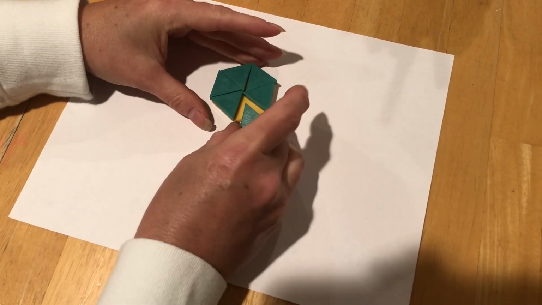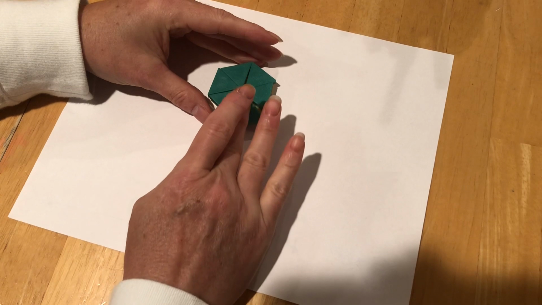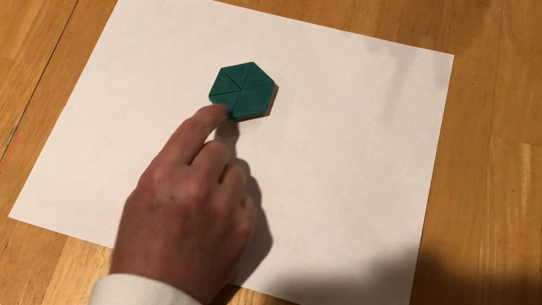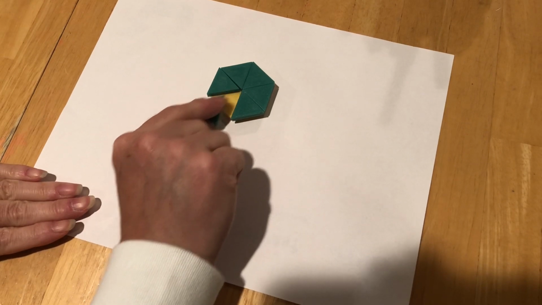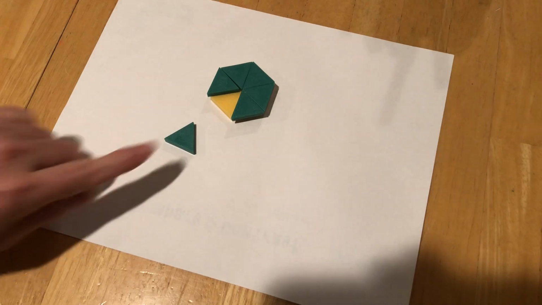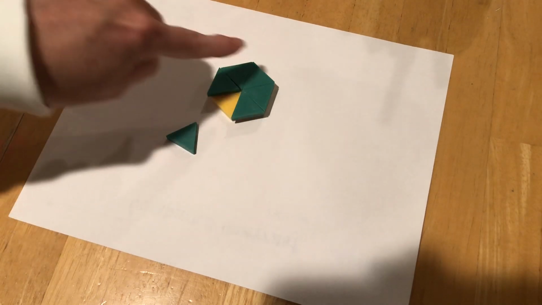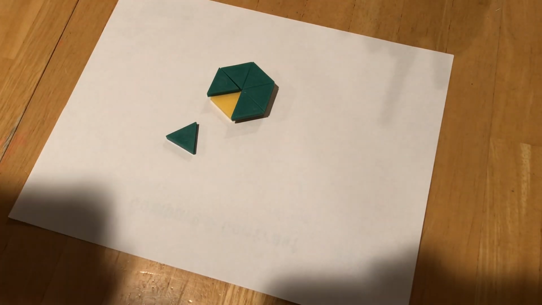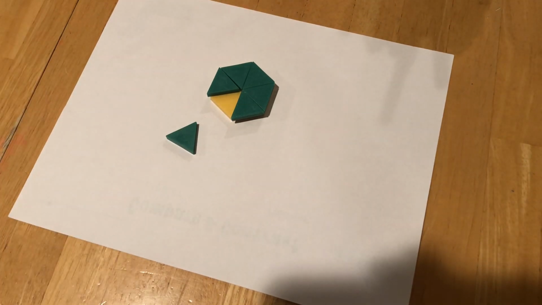Oh, these are so little. These aren't as big as our ones at school. Okay, so I put 6 triangles on top of that hexagon. If I take off one piece, it's 1/6 because I used 6 of them to cover the whole shape. This is one piece and it's an equal share because it matches all of the shapes right there.